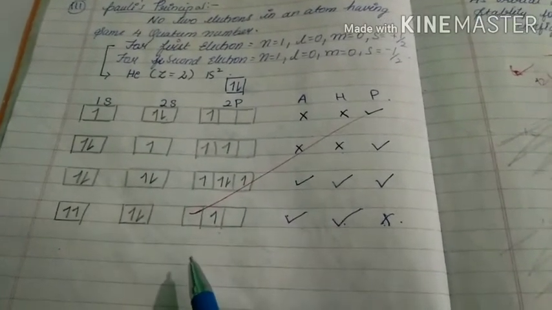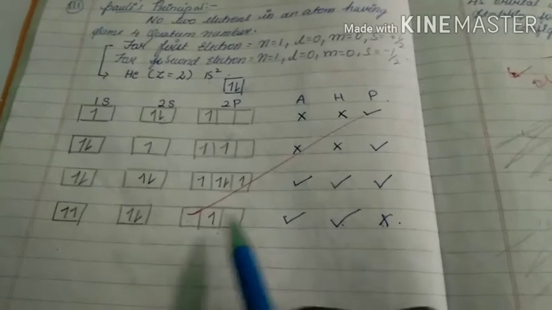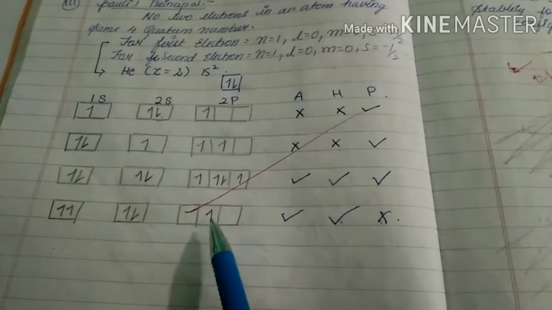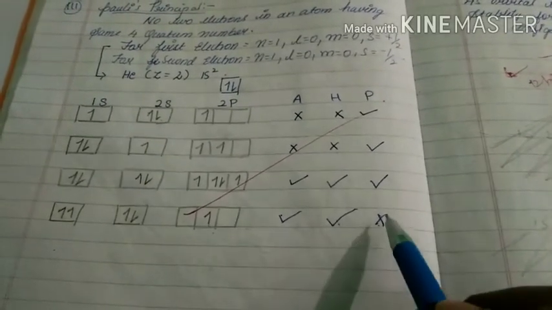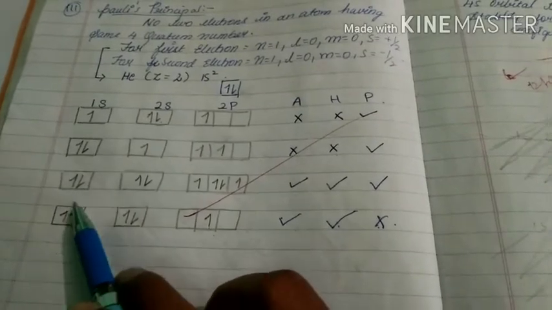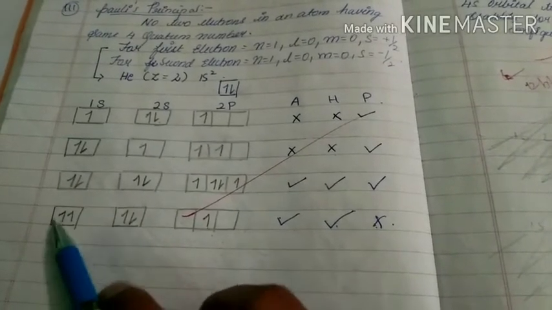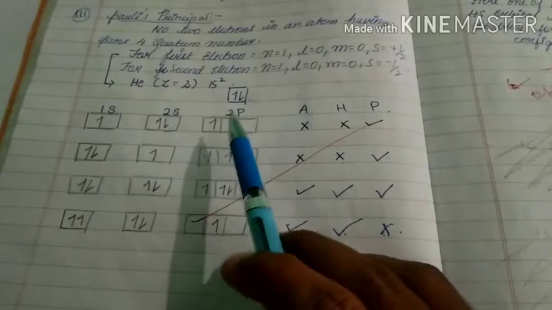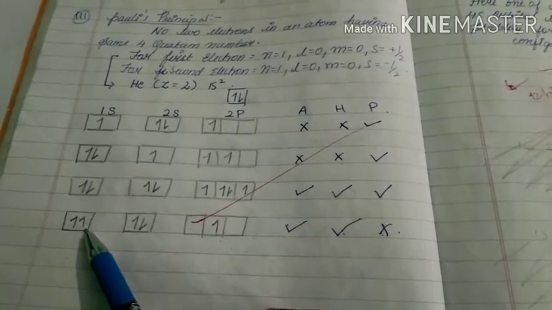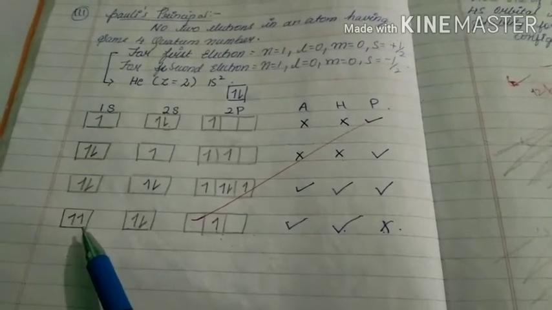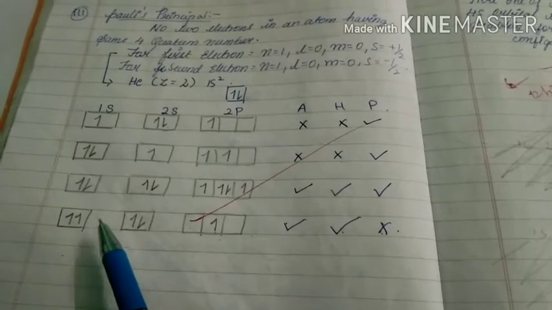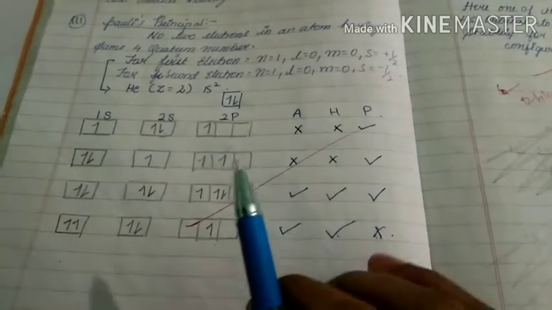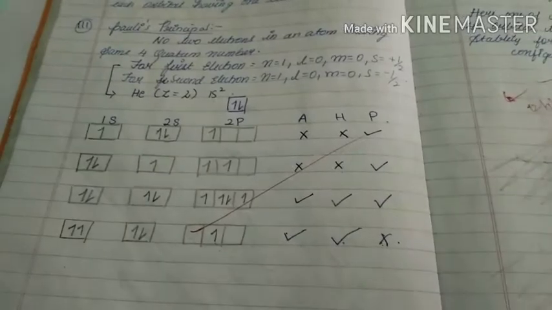But we usually write from the start, so this is also correct. In this case only Pauli's is not obeyed, because the 2 electrons have the same spin, and automatically they have the same set of quantum numbers. That is wrong according to Pauli. So this is all about electronic configurations.